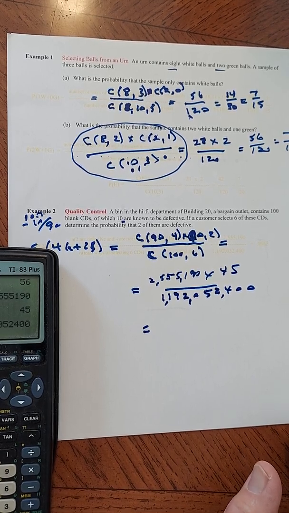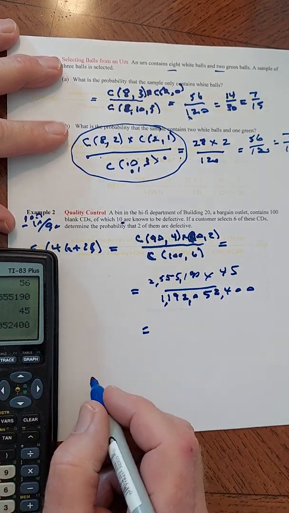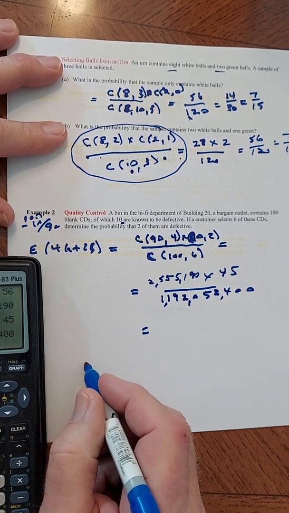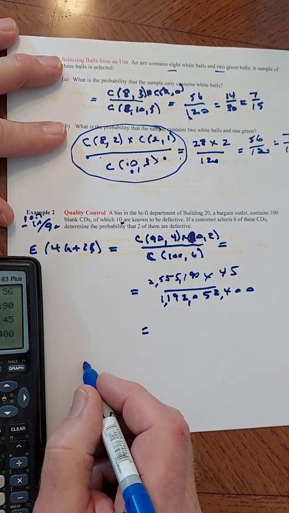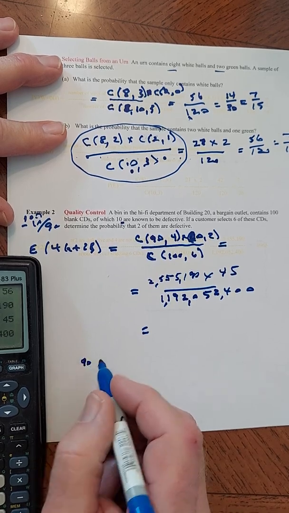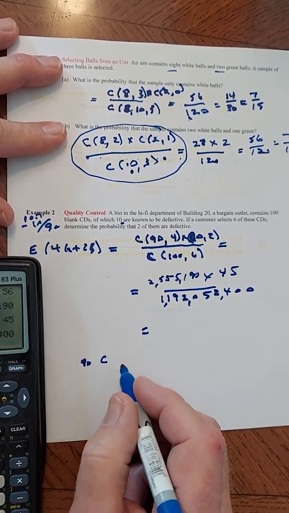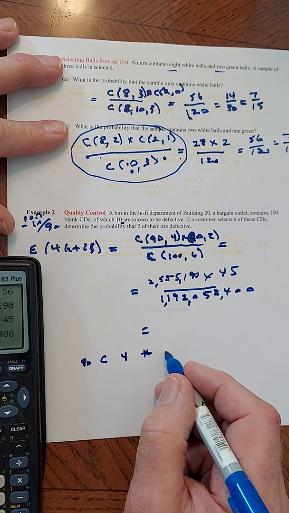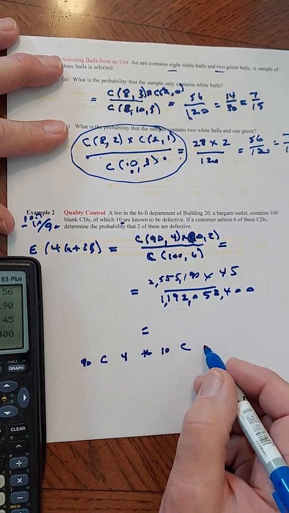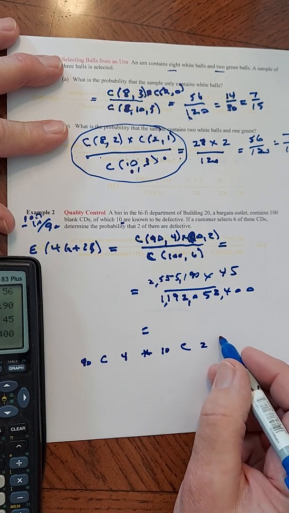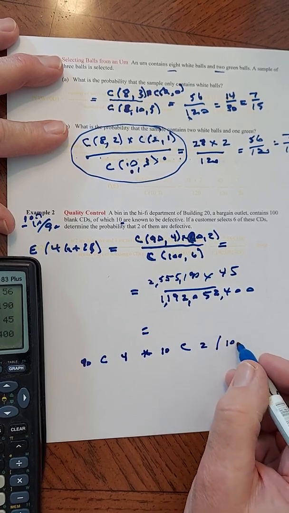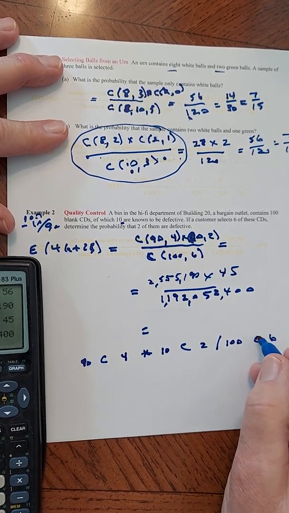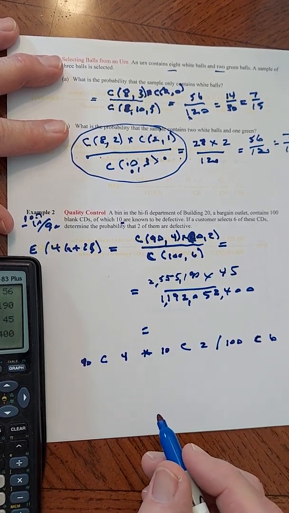But what I would tell you to do, if you really wanted to use your calculator, you probably can't do it unless you've got a graphing calculator, but the best way is these are the actual keys you're going to put in. You're going to go 90, and then the combination key, 4, times 10 combination 2 divided by 100 combination 6. And you can put all that in one time and come up with your answer.